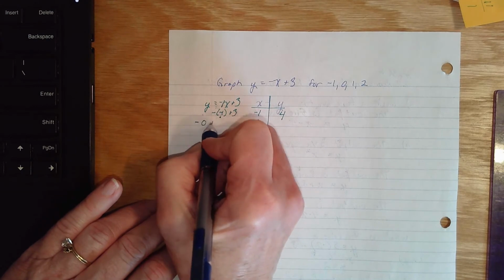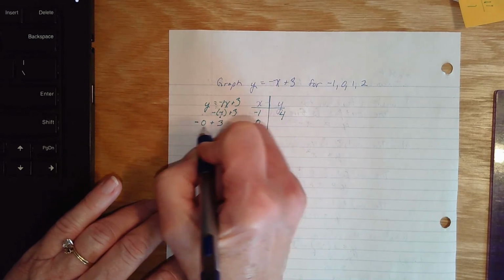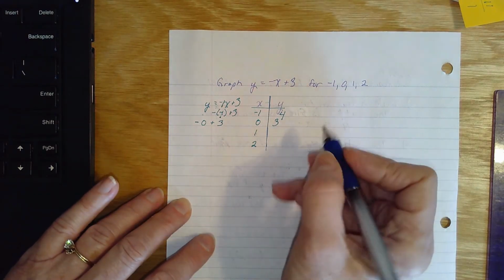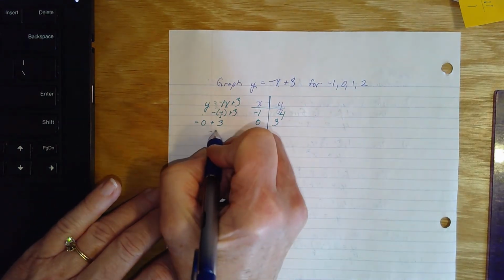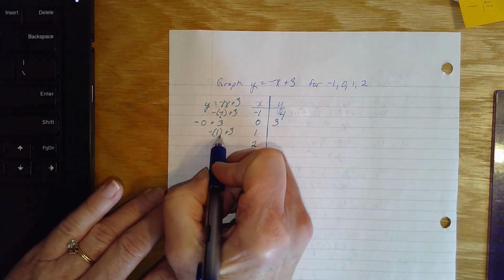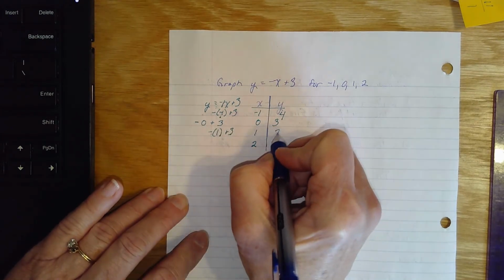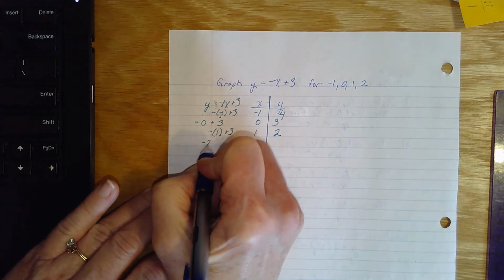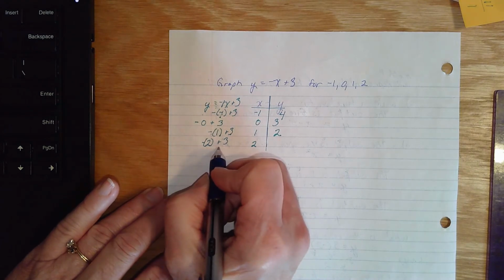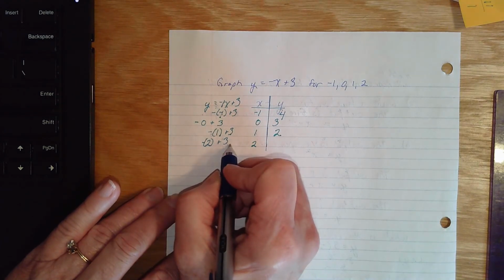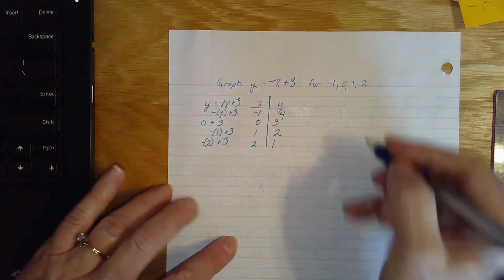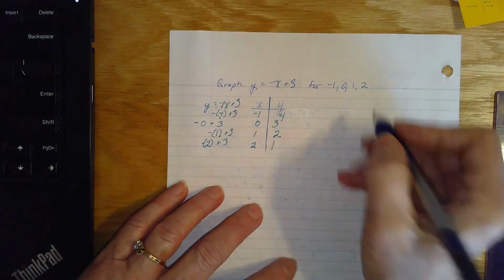Negative of 0 plus 3, well, doesn't matter if 0 is positive or negative, it's still 0, so 3. The negative of 1 plus 3, negative 1 plus 3 is 2. The negative of 2 plus 3 would be negative 2 plus 3. Signs are different, we subtract. This would be 1.